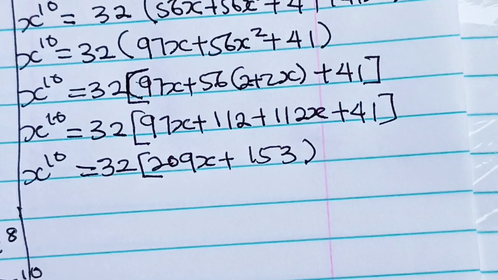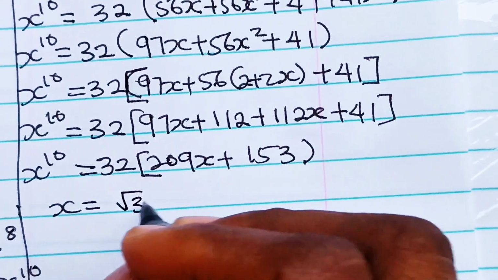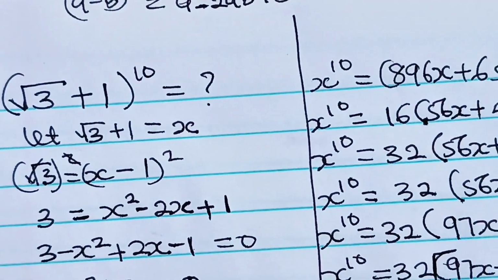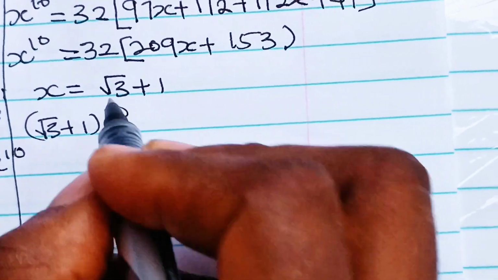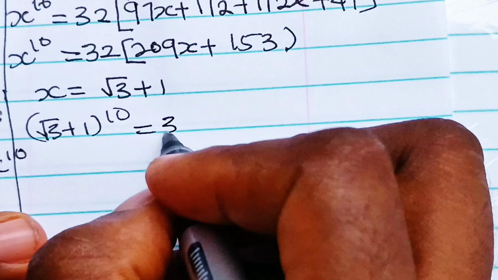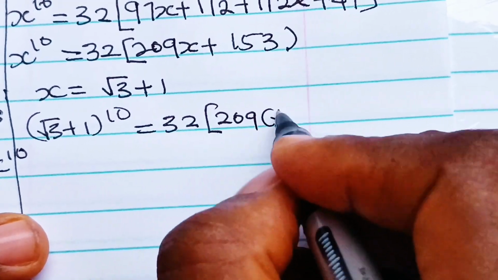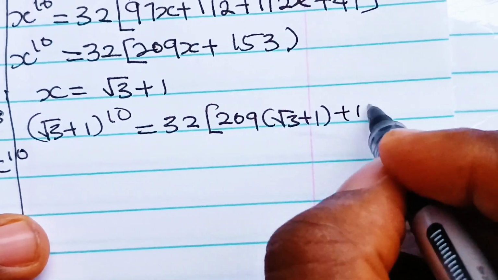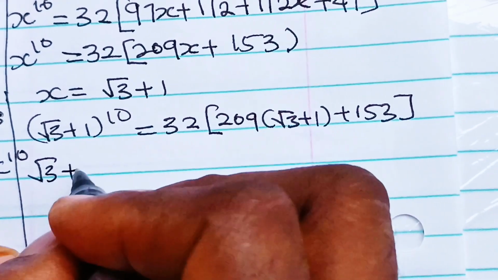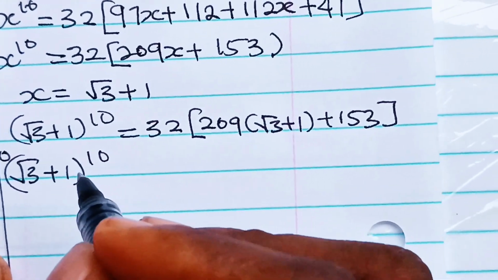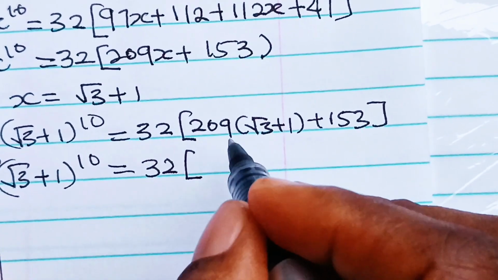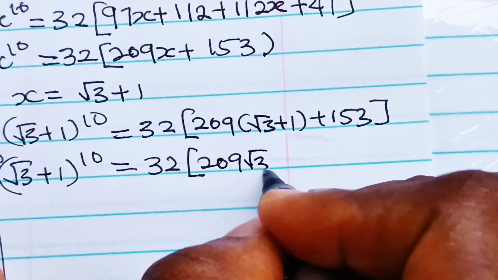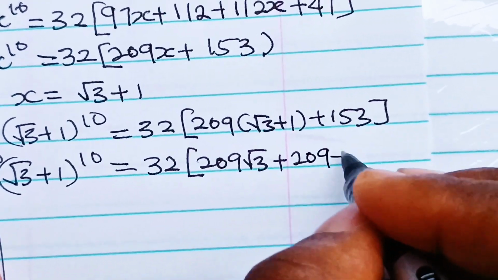Now I want us to recall that x is equal to square root of 3 plus 1. See where we simplified it, that x is equal to root 3 plus 1. So that is exactly what we are going to substitute back into this equation. So we now have that root 3 plus 1 raised to the power of 10, I'm now substituting into this place, is equal to 32 bracket 209 bracket root 3 plus 1, plus 153. We're almost there. So we have root 3 plus 1 to the power of 10, which is what we are asked to simplify, is equal to 32 into 209 times root 3 will give us 209 root 3 plus 209 times 1 will give us 209 plus 153.